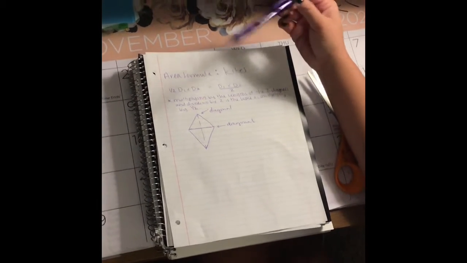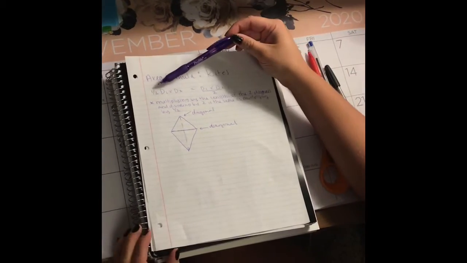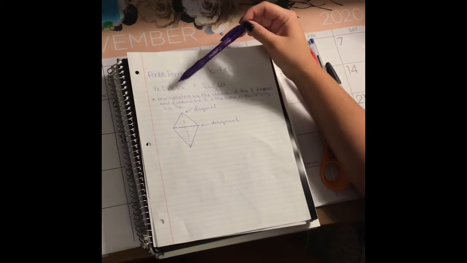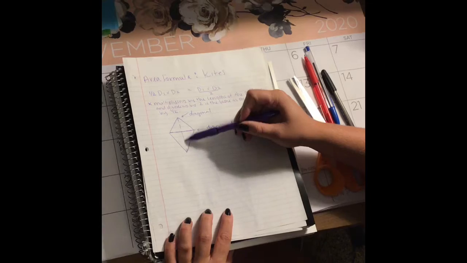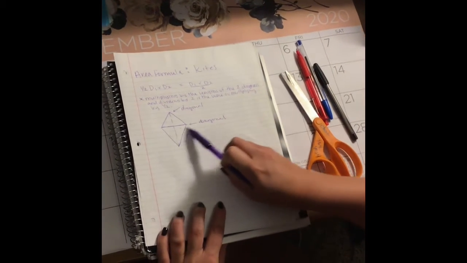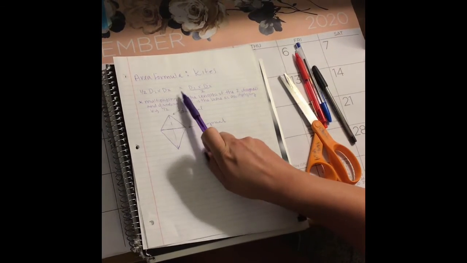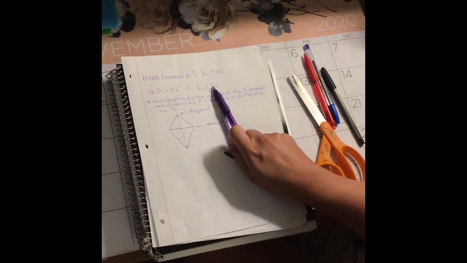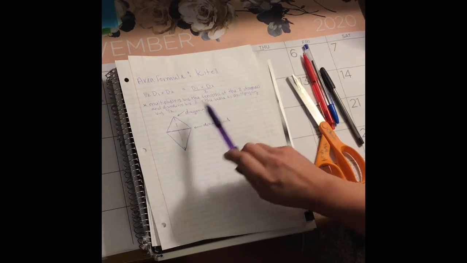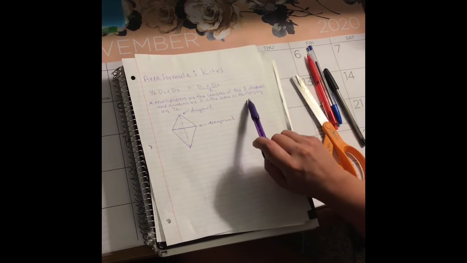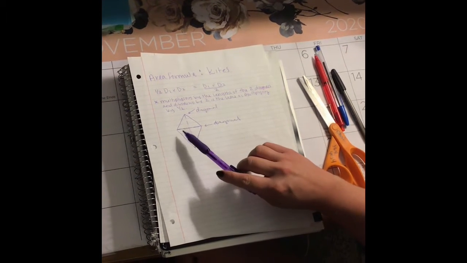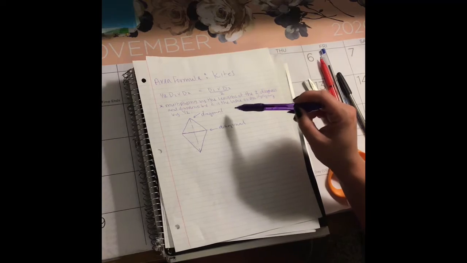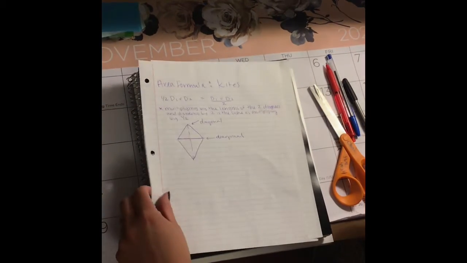All right, so we're going to be talking about the area formula for kites. To begin with, the formula is half times diagonal 1 times diagonal 2. And diagonals in a kite are just these lines right here. We can also translate that. That's the same thing as diagonal 1 times diagonal 2 divided by 2, because multiplying the lengths of the two diagonals and dividing by 2 is the same thing as multiplying the diagonals by 1/2.